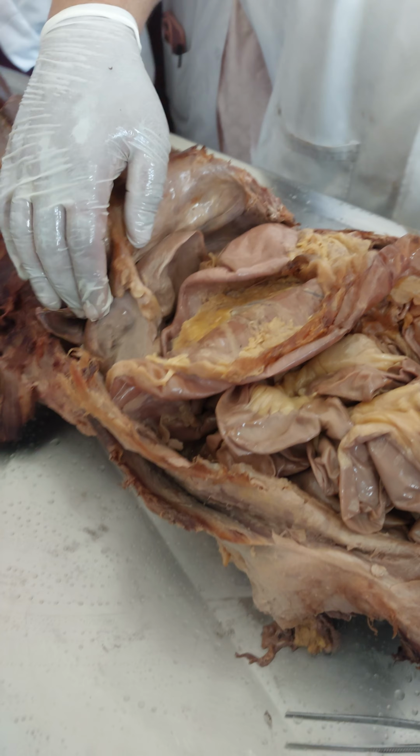This is the diaphragm. See over here, I will show on that side, don't worry. See, this is the abdominal wall anteriorly. This is the thoracic wall with the ribs and everything. Okay. So between them, see this structure.